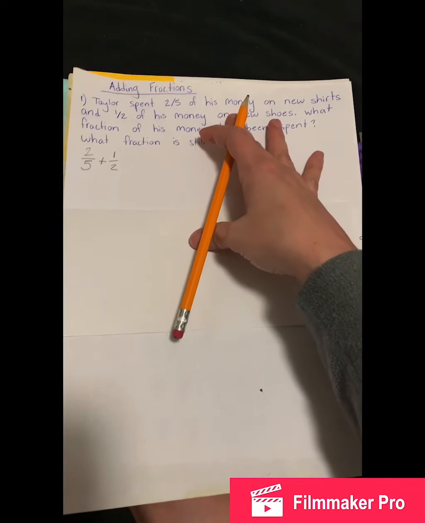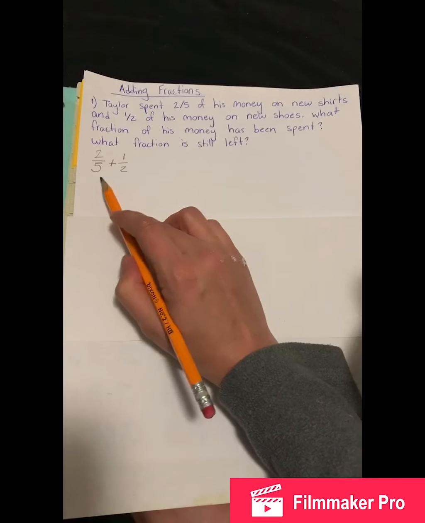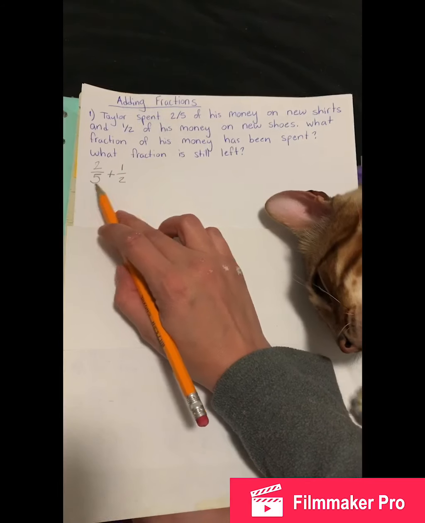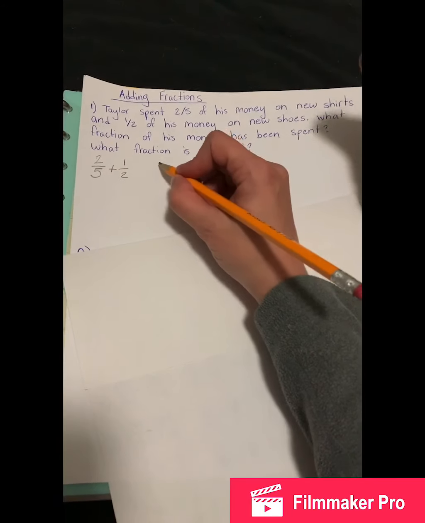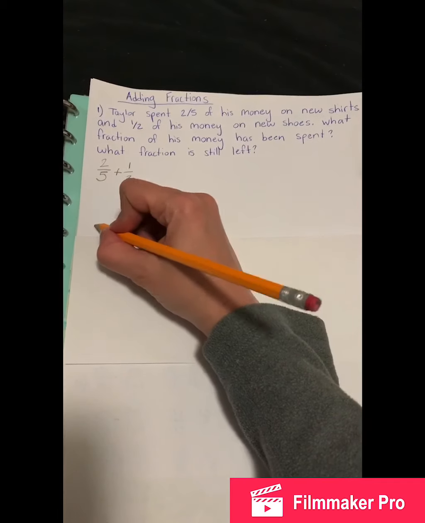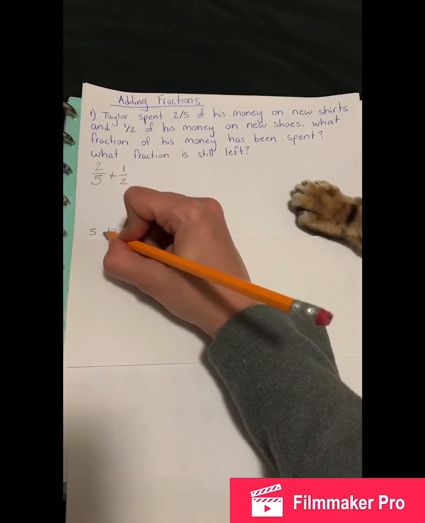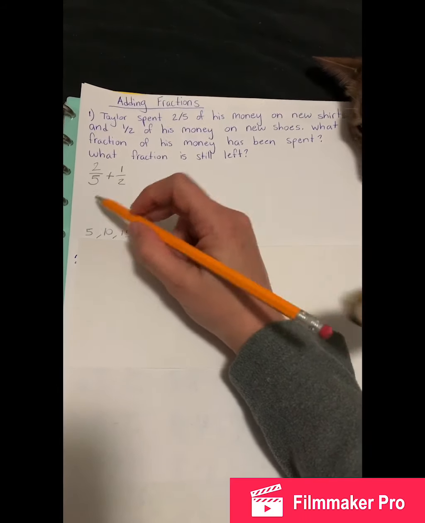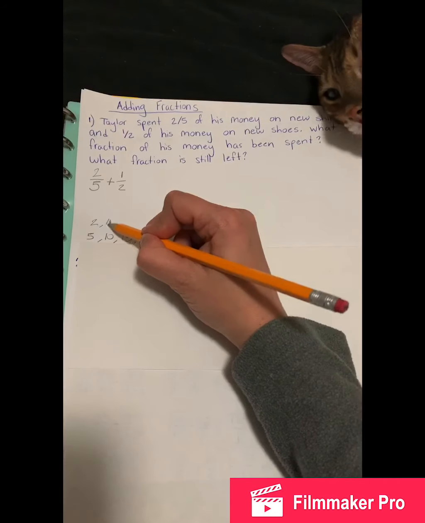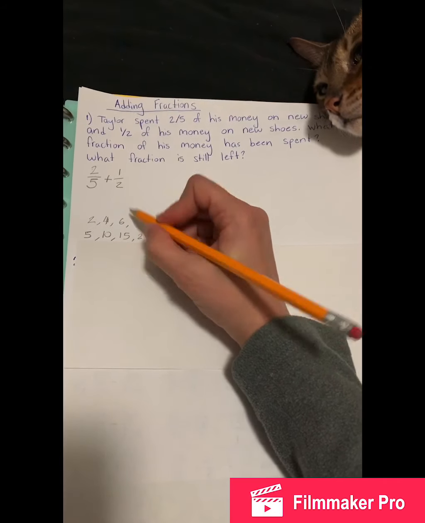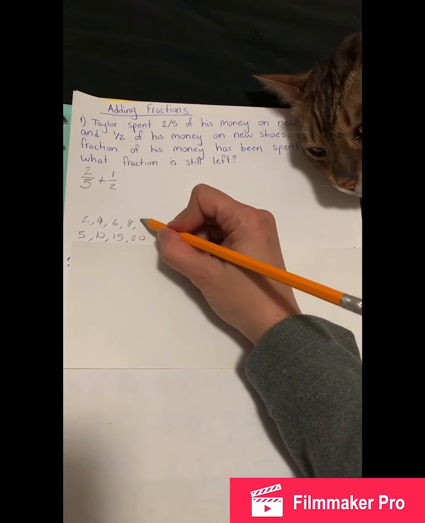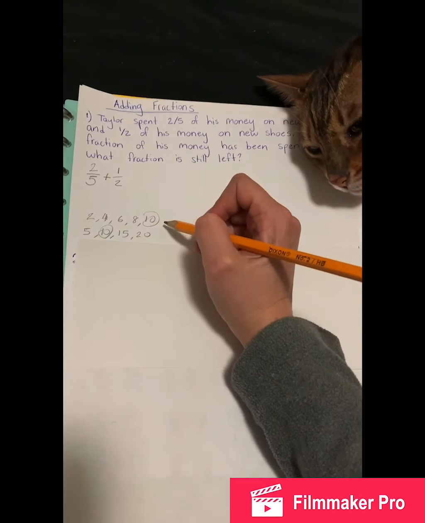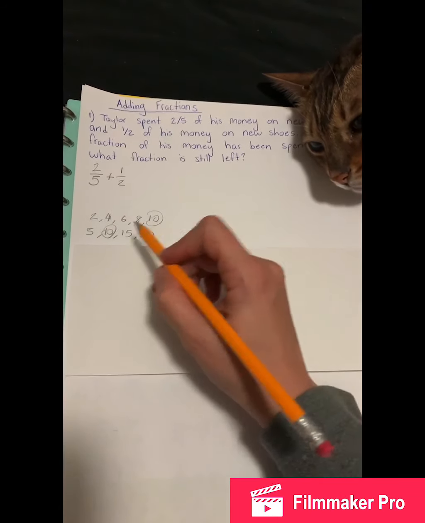Okay, so first thing we want to do after that is we want to get our denominators to be the same number. So we need to find like numbers. So let's see, 5 plus 5 is 10, 15, 20, let's stop there. 2, 4, 6, 8, 10. Oh, we have a twin. So 10 is going to be our like numbers, so that's going to be our new denominator.